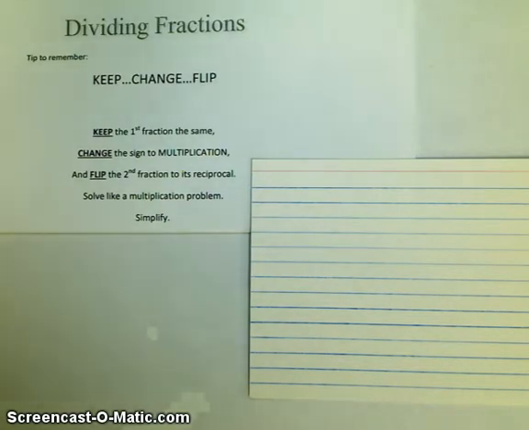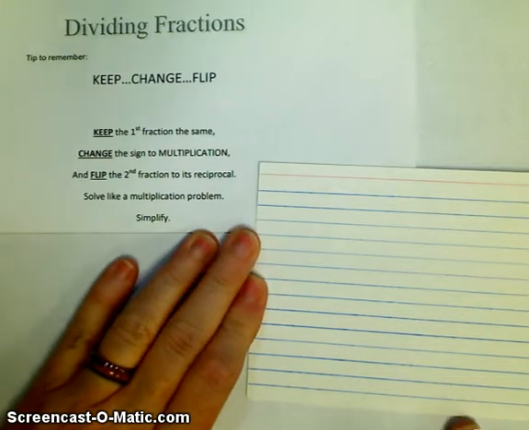And so mathematicians decades ago realized that if I convert this division problem into being a brand new multiplication problem, I will get the same answer in a much easier fashion. And so that's why they came up with these tricks of the trade.